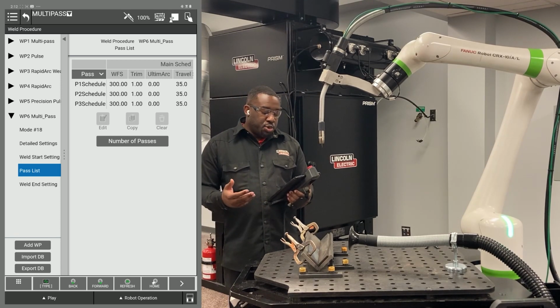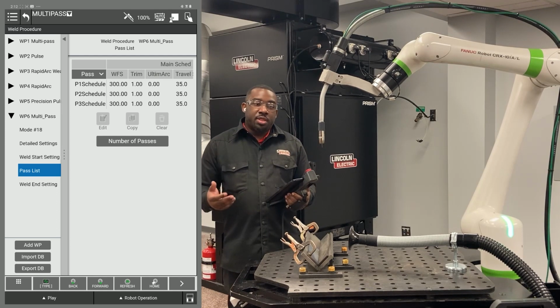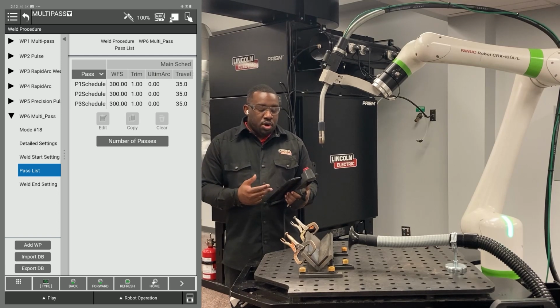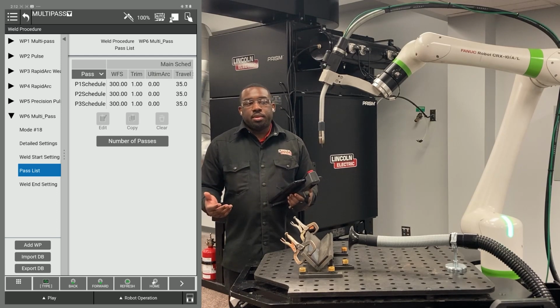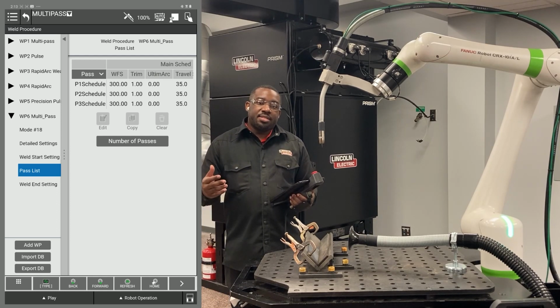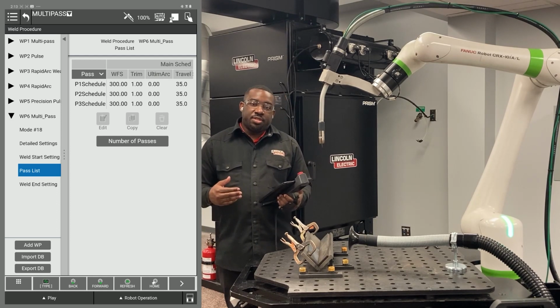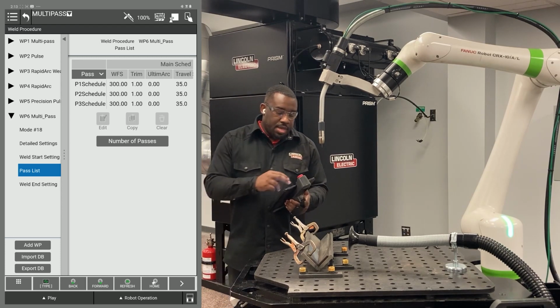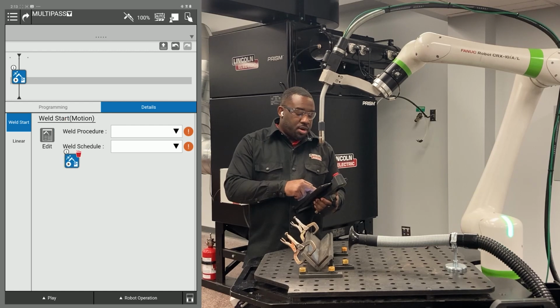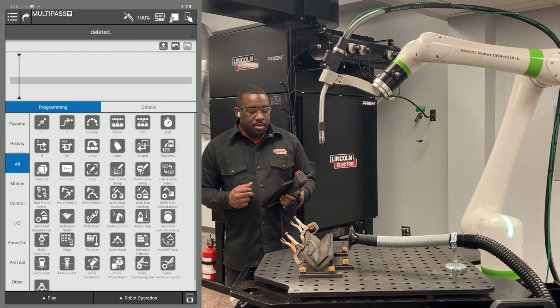If you wanted to do more passes, another layer, say 7 passes or 6 passes, then for schedule 4, you would double your offsets. You have 3 for your second layer, so then you would go to 6 in your Y and 6 in your Z, and so on and so forth. Okay? Now, go back to your program. You can slide the Arc Start out of your program. All right?